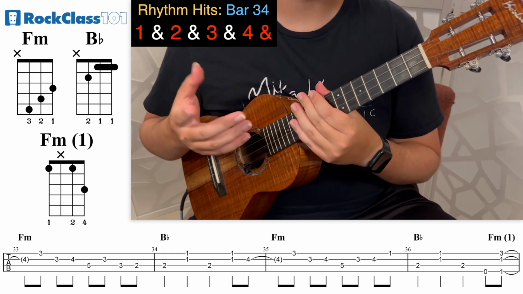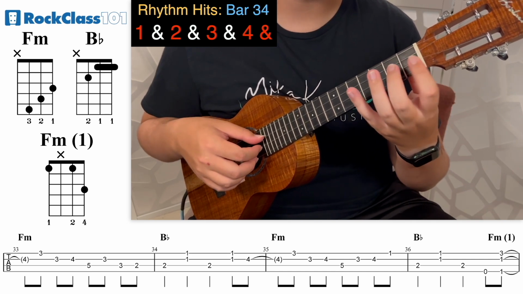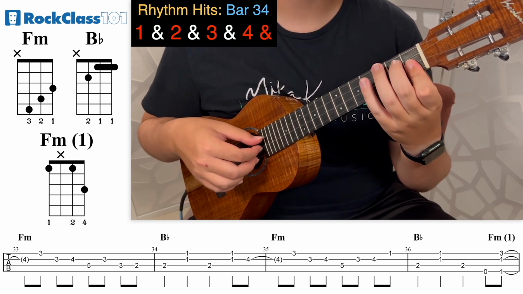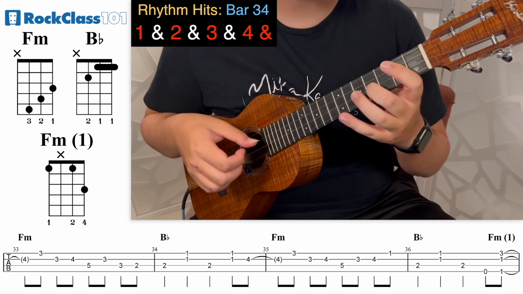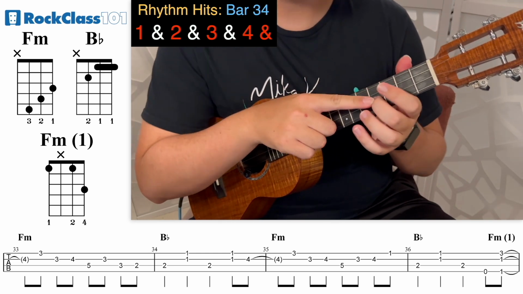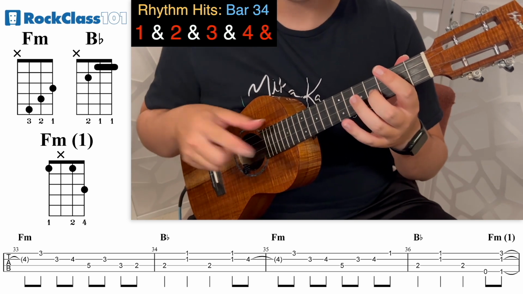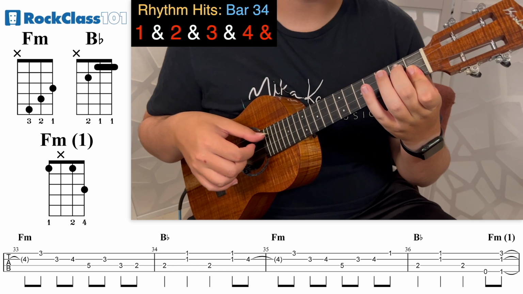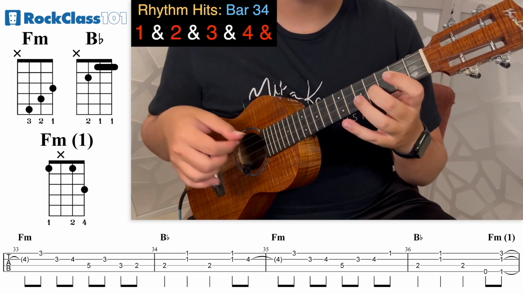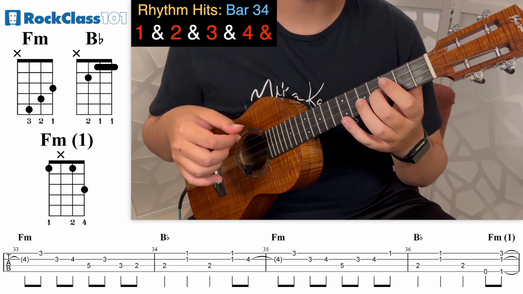Measure 34, just like the intro, we're going to go ahead on beat 1. We're having that B flat chord like this. Beat 1, 1 and 2 and 3 and 4 and again, we got to go ahead and jump to that 4 a little early because it's on the 4 and, right? So holding the B flat chord, just 1 and 2 and 3 and 4 and just like so.